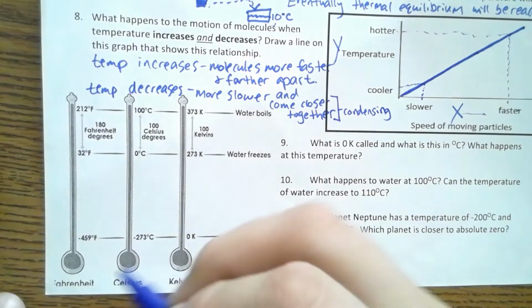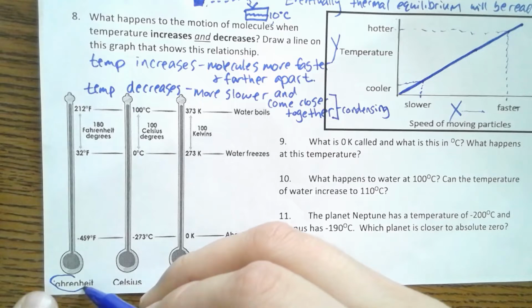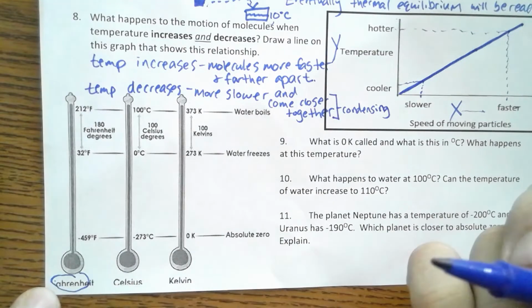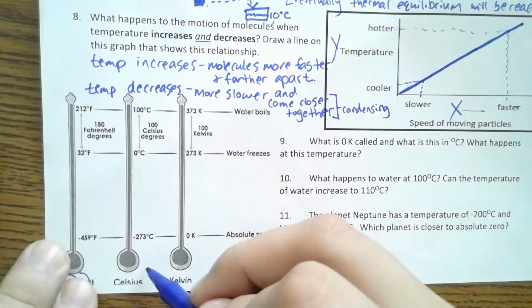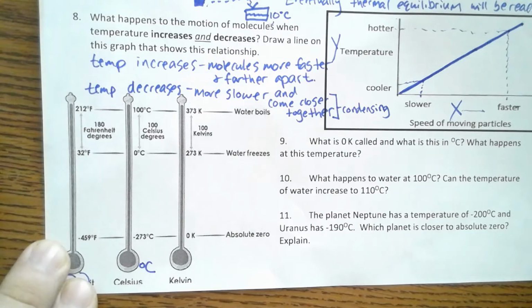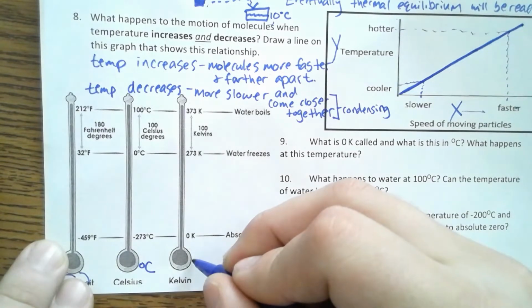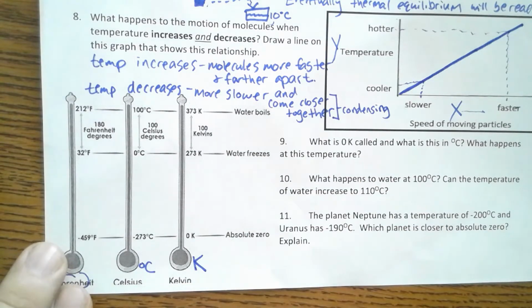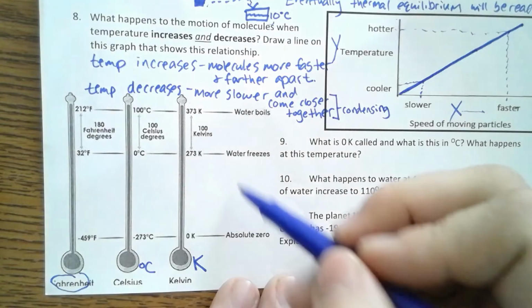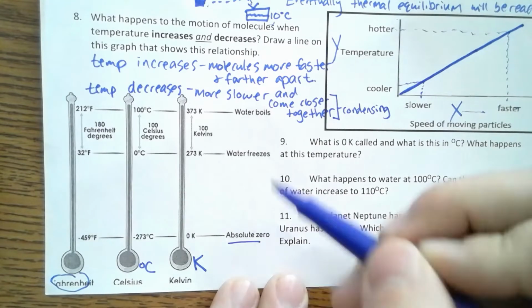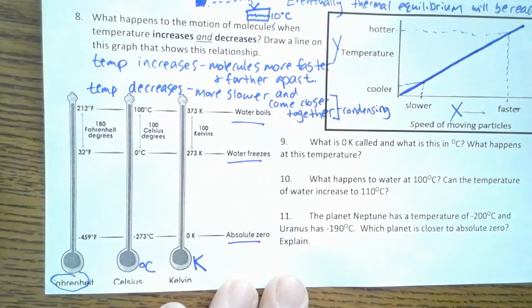You guys all know the Fahrenheit scale. Okay, but we don't use that in science world. Those are not the SI units. We use Celsius, degrees Celsius, and we also use this other scale called K for Kelvin. There's no little degree sign for Kelvin. Right, and you have different things going on: absolute zero, water freezes, water boils.